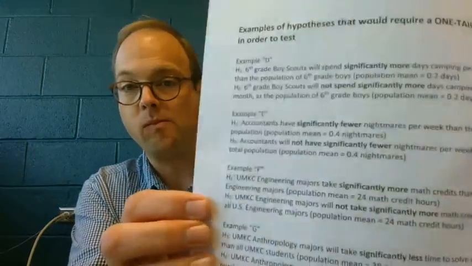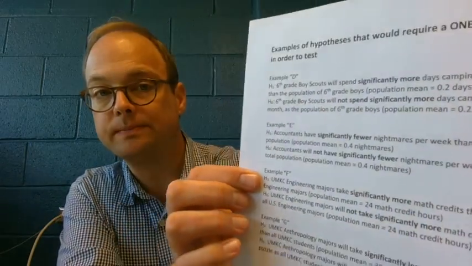Example E. Accountants have significantly fewer nightmares per week than the total population. Population mean is 0.4 nightmares per week. That's H sub 1, the research hypothesis. Accountants have significantly fewer nightmares per week than the total population of 0.4 nightmares per week.